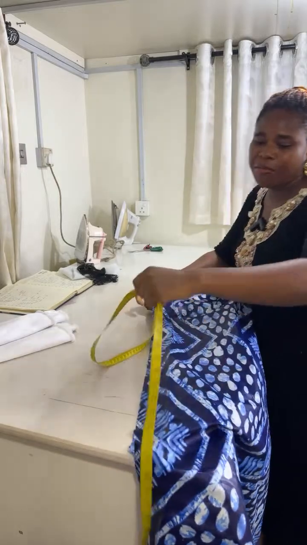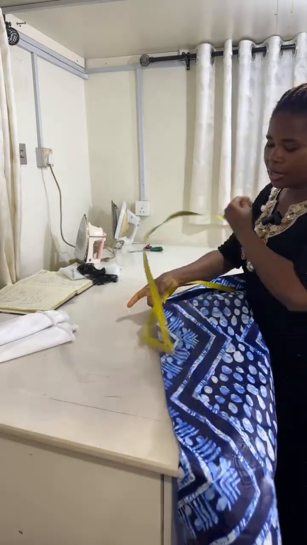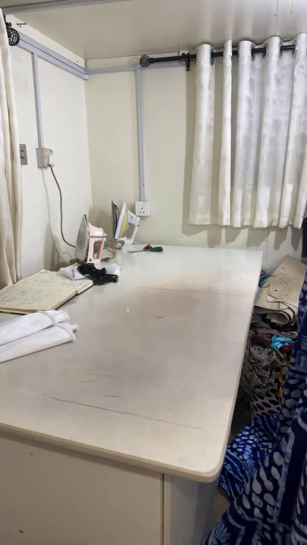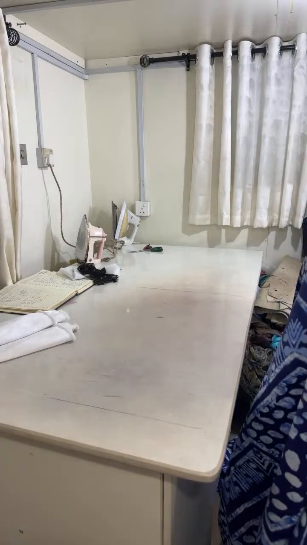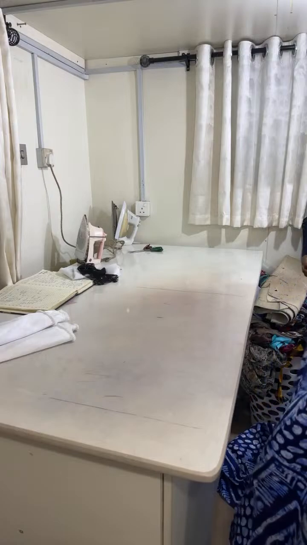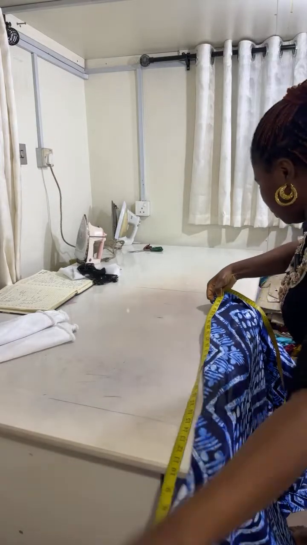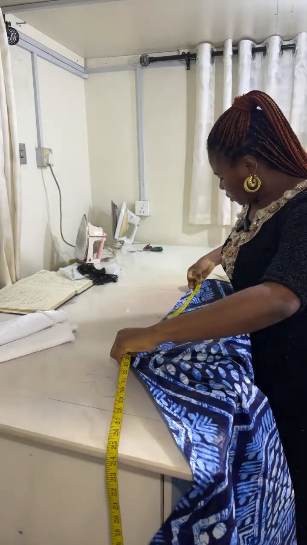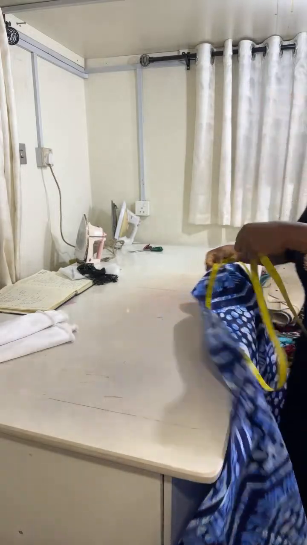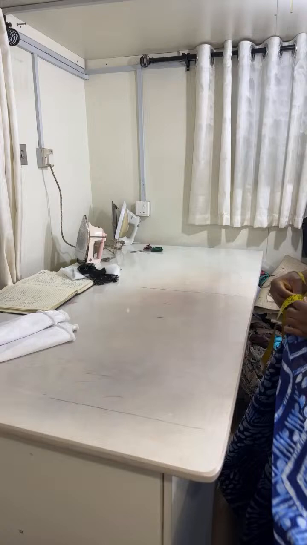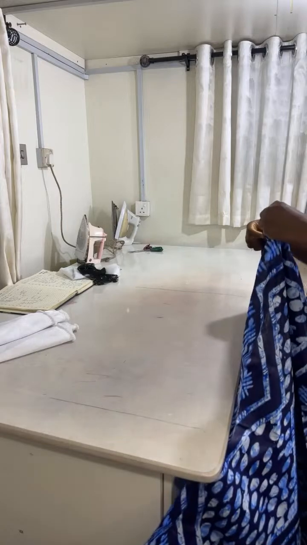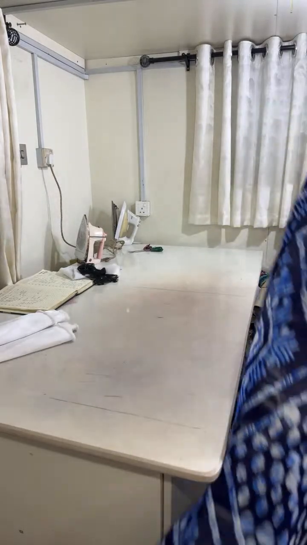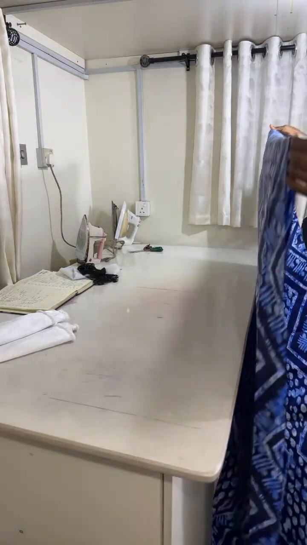Chic and comfy. So this is 58. I'm going to measure the 58 twice with extra for allowance. And I'm going to cut it out from the fabric. I'm just going to add extra 8 so that plus or minus we are good.